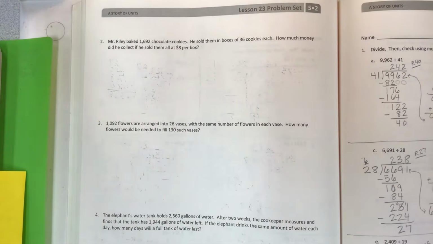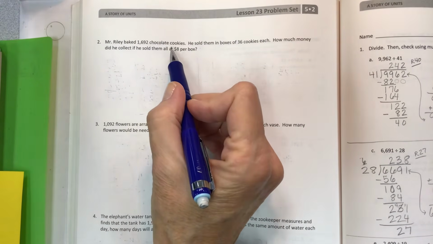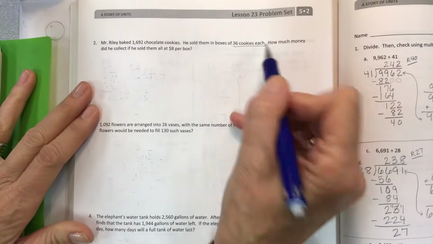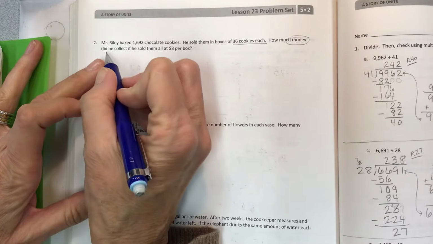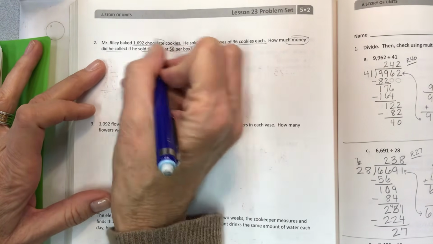All right, Mr. Riley baked 1,692 chocolate cookies. Yum. He sold them in boxes of 36 cookies each. How much money did he collect? That's another part of the question. If he sold them all at $8 per box.